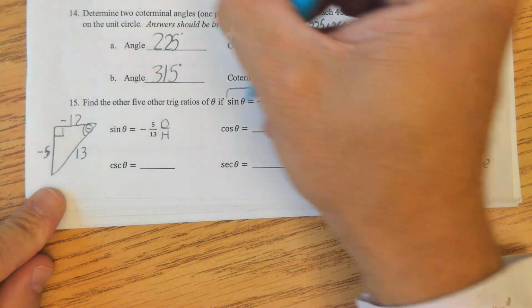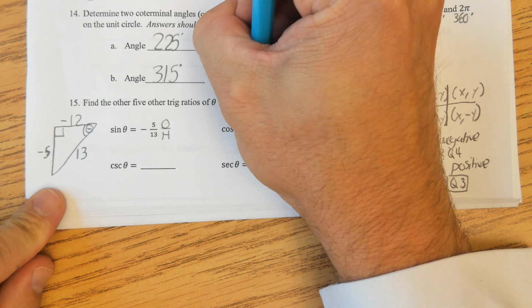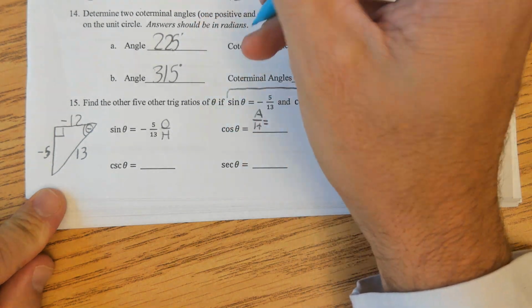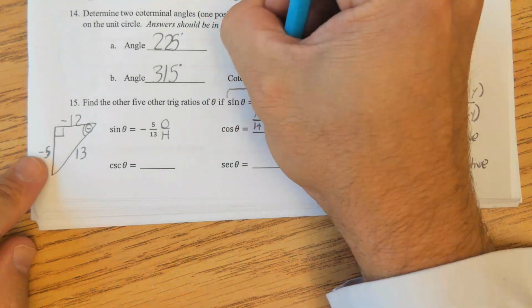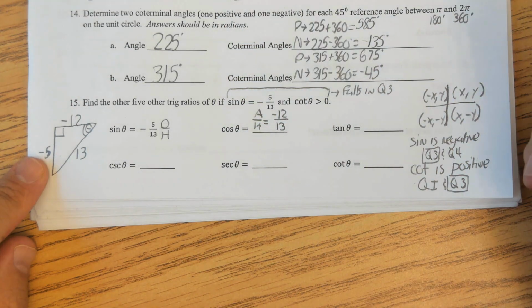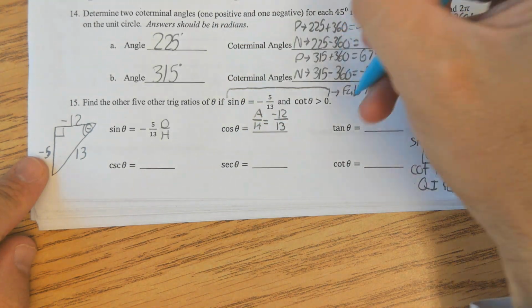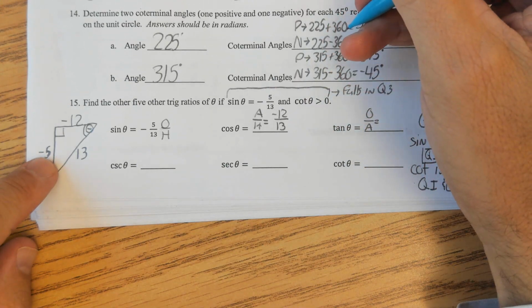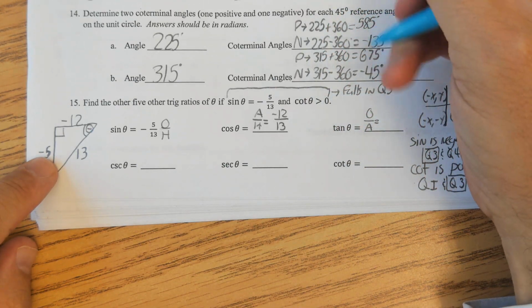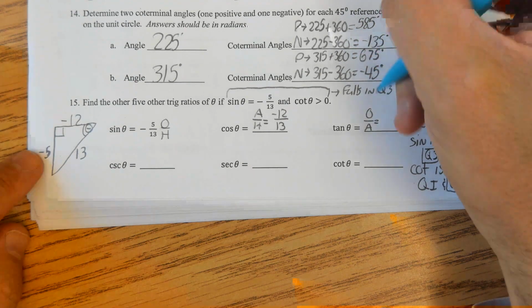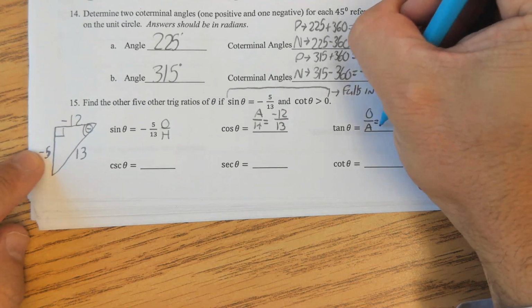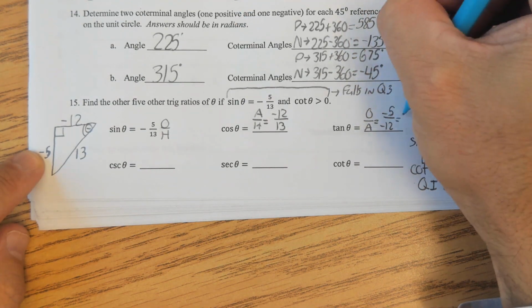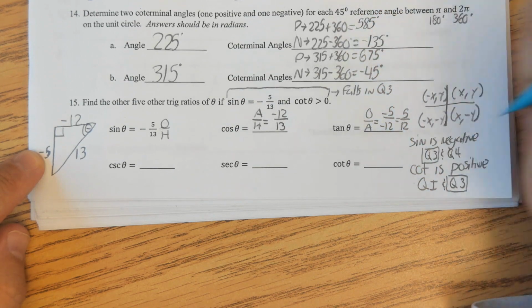So cosine is adjacent over hypotenuse. So your adjacent side is negative 12. Your hypotenuse is 13. Tangent, opposite over adjacent. Okay? So your opposite side is negative 5. Your adjacent side is negative 12. Negative over negative gives you a positive, so just 5 over 12.